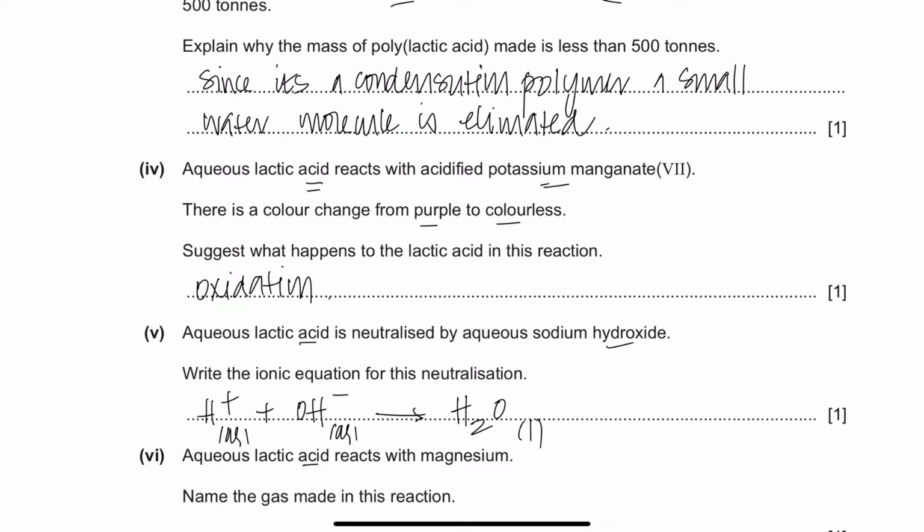And if you remember your oxidation reduction, we studied what an oxidizing agent is. An agent is actually the person which is doing something, right? So an oxidizing agent is that agent which is oxidizing something else. And how will it oxidize something else? By getting reduced itself. So potassium permanganate is an oxidizing agent, which means it will reduce itself to oxidize lactic acid. That's why we're saying it's oxidizing. So oxidation is the reaction taking place and lactic acid is being oxidized.